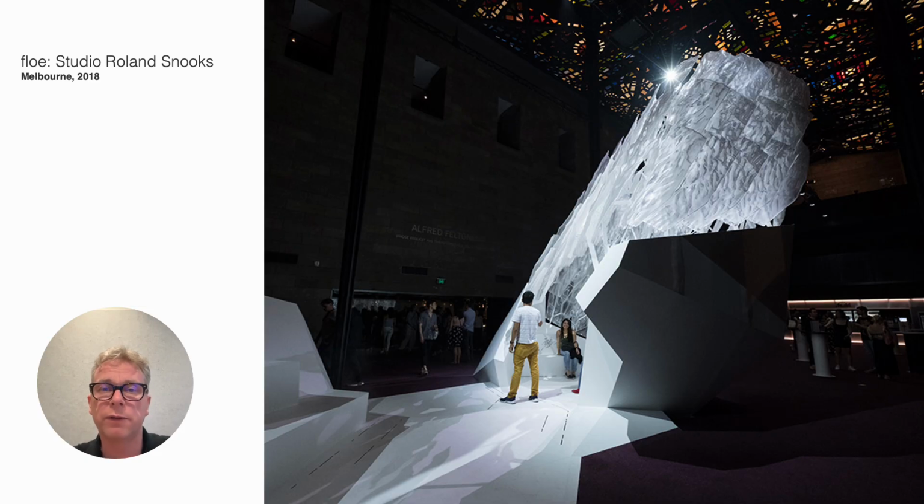So through this project, I was very fortunate to work with some colleagues from RMIT. One of them, Roland Snooks, is an architectural professor and also runs his own architectural practice. And he creates extraordinary structures that are 3D printed, where the forms are generated using generative design processes. So one good example is Flow, an installation which was made for the National Gallery of Victoria. And the piece is meant to evoke the experience of an Antarctic ice flow.